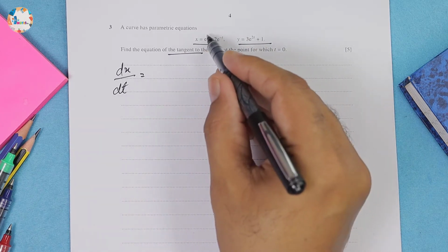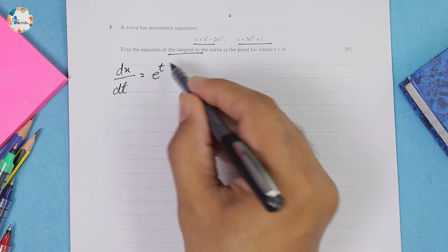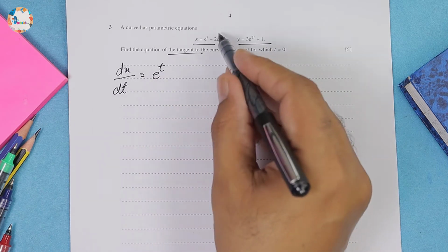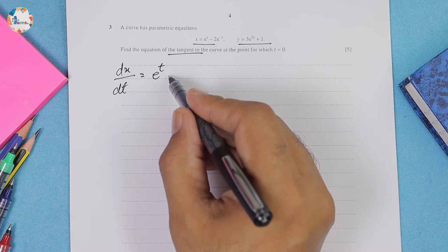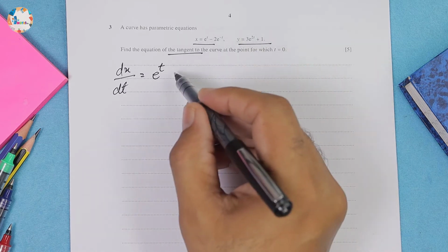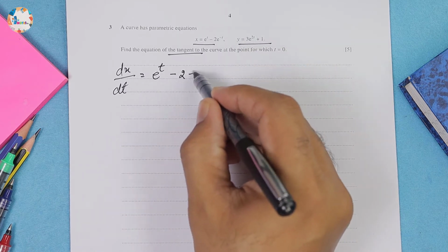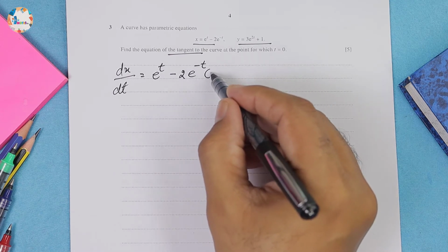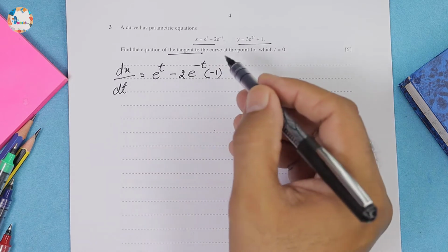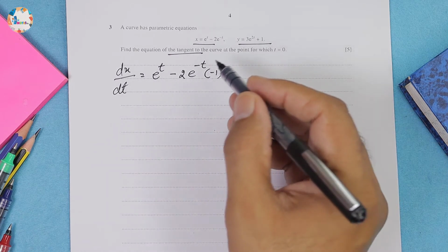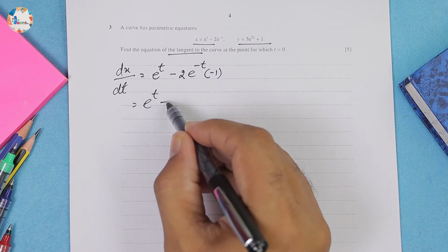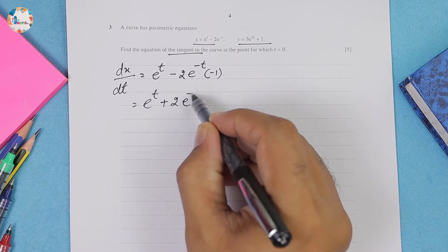So this will be e raised to t, same as it is, and minus 2 e raised to the power minus t, and minus 1 derivative for this one, so changed to plus. So e raised to t plus 2e raised to the power minus t.